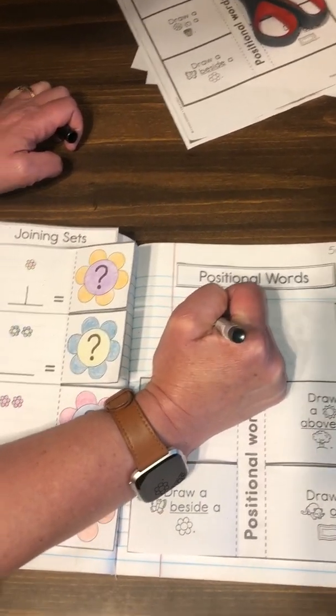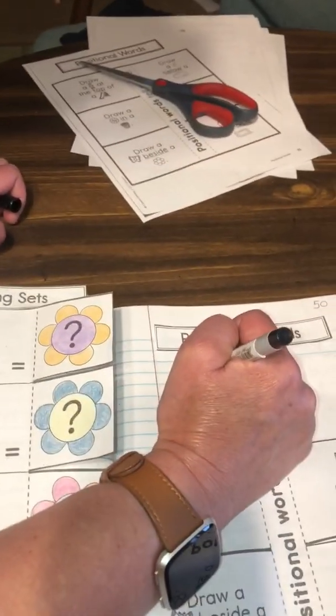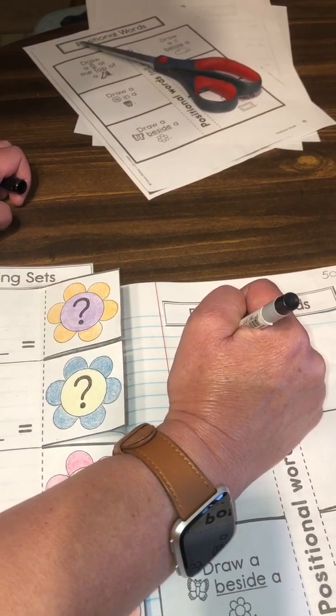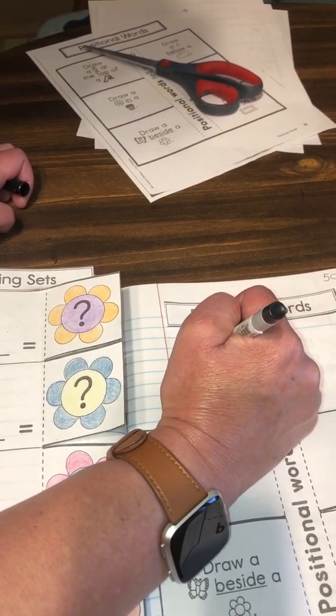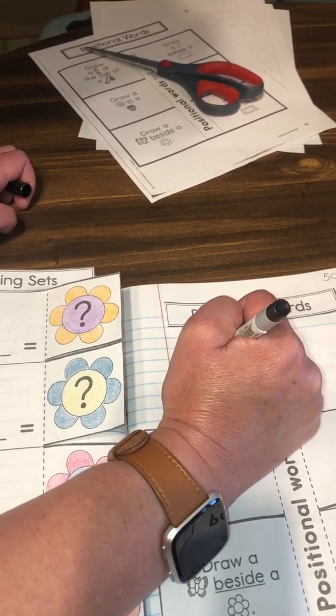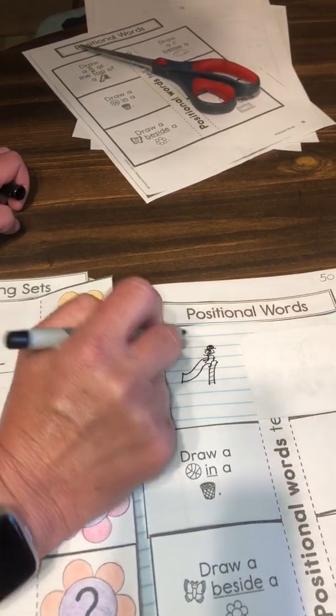So I'm going to draw a little boy. There's his head and one of his eyes. I'm going to give him a ball cap. There. And a smile. And then I'm going to give him a body and some legs and a couple of hands. Now I have a little boy at the top of a slide.